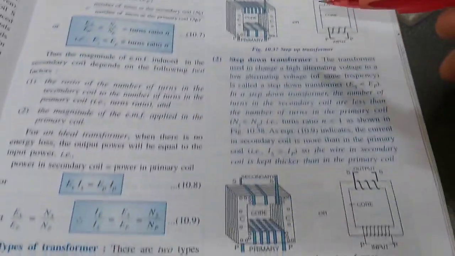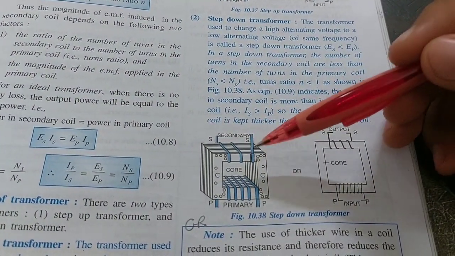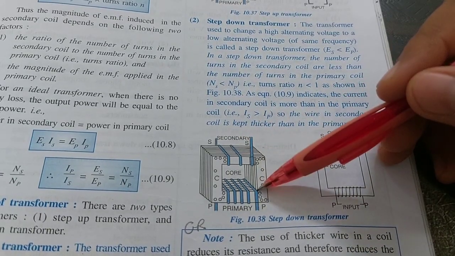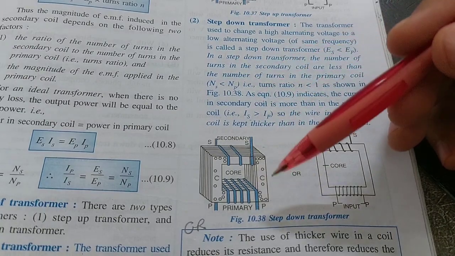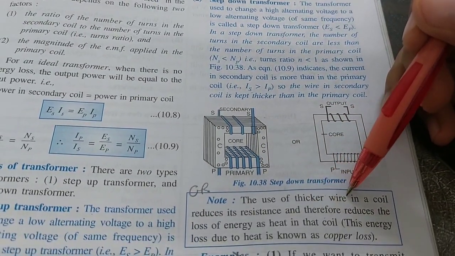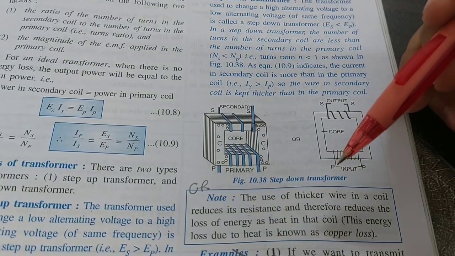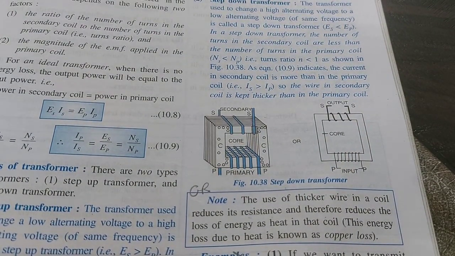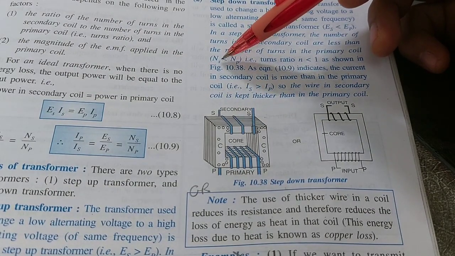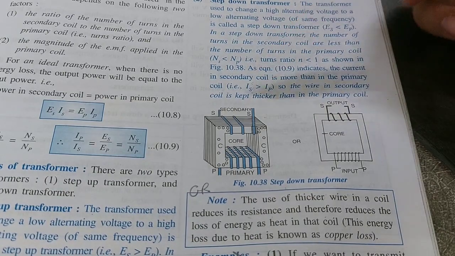A step down transformer works similarly, but here the secondary coil has less number of turns, so the voltage will be lesser than what it was in the primary coil, but the current will be more. Another note here, we should use thicker wire of coil to reduce the loss of energy. So that's a 4th way to reduce the loss of energy in transformers. Remember, if the number of coils in the secondary coil is less, then the current in the secondary coil will be more, although the voltage will be less.